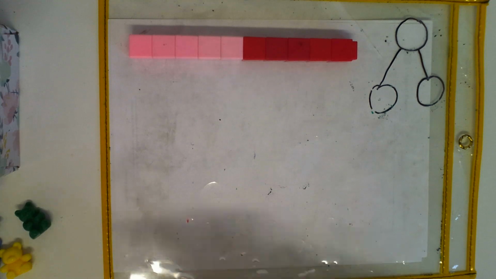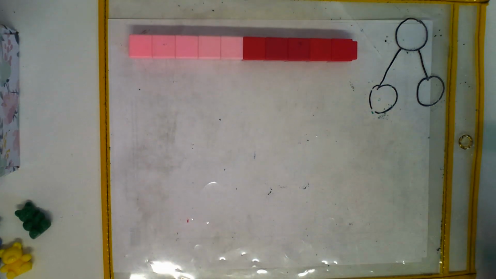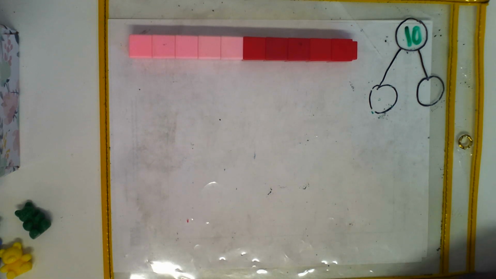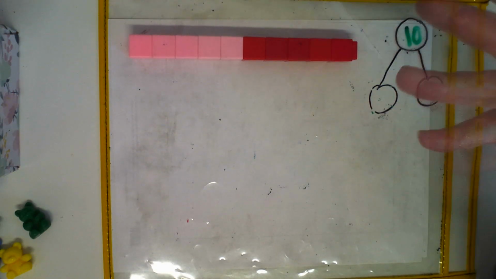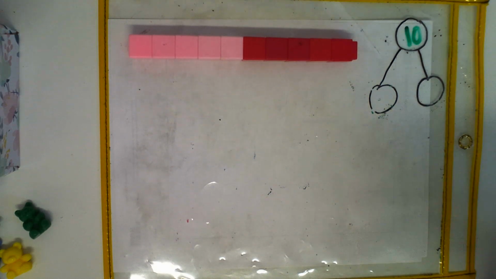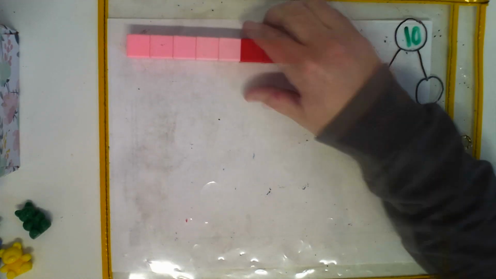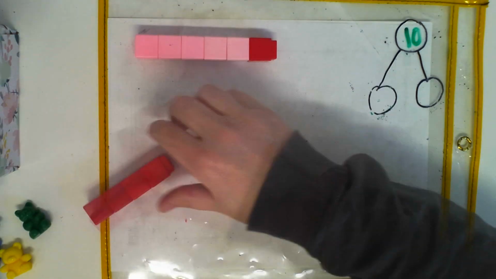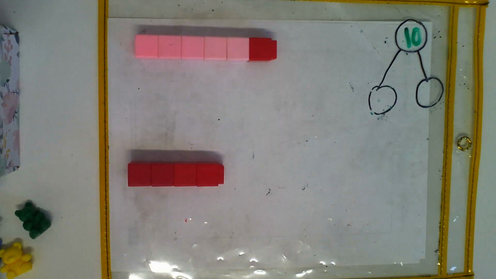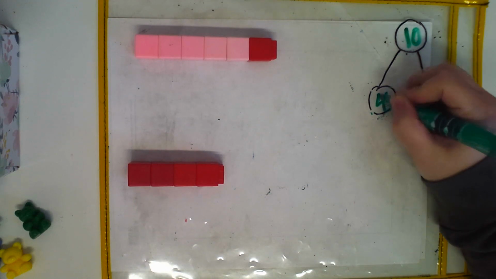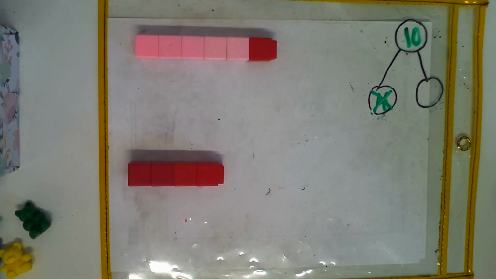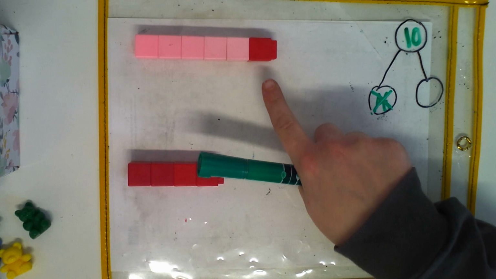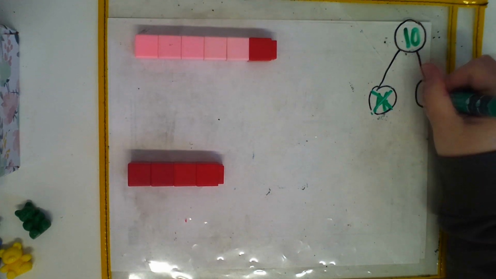All right, kindergartners, we have our 10 blocks. Go ahead and put a 10 in your number bond. And this time I want you to break off 4 blocks. There we go. Break off 4. So I'm going to write my 4 and cross it off so I know. And how many are left? 5 and 1 more makes 6.